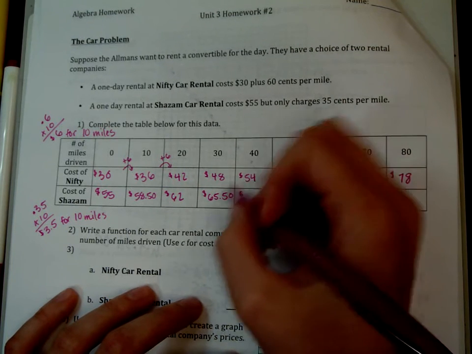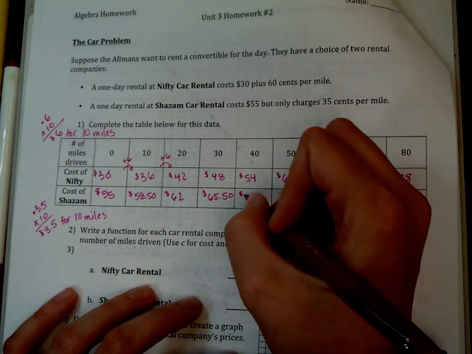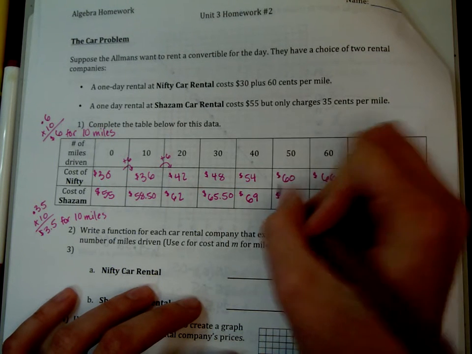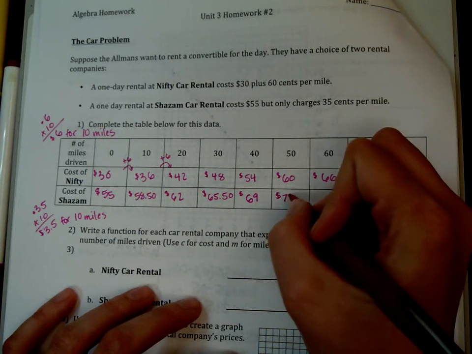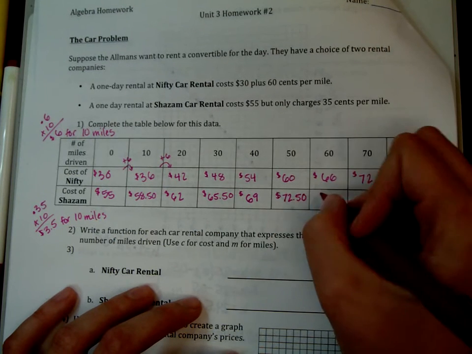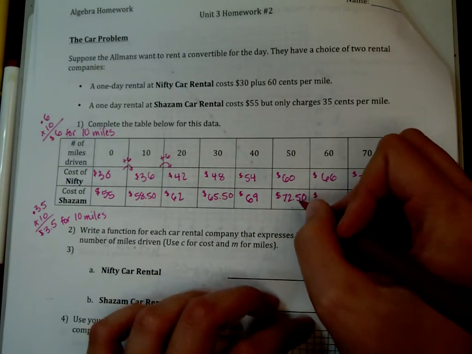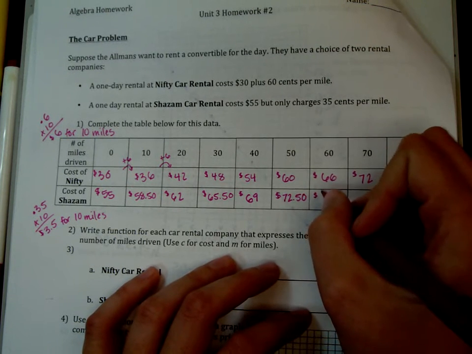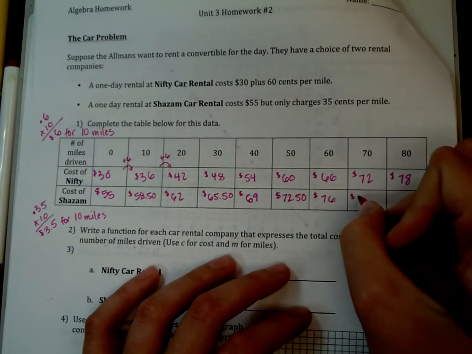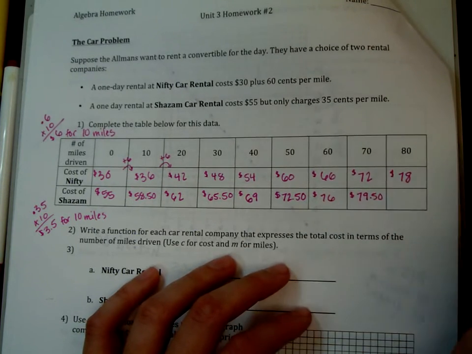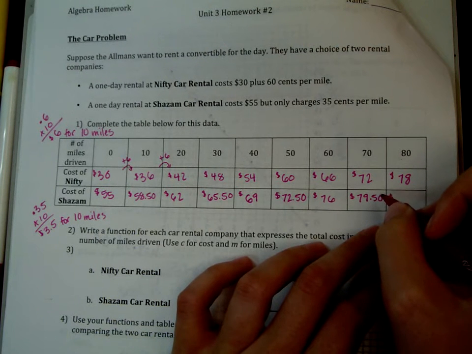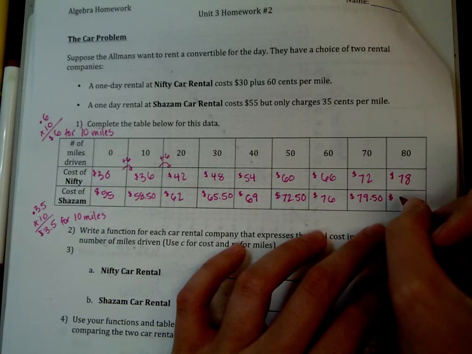Plus 3.5, let's see, plus 3, it would be 68, plus 50 cents, 69. Plus another 3.5 would be 72.5. Plus another 3.5, we'll add the 50, so that gets us up to 73, and then another 3, so that's 76, plus 3.5, 79.5, and then the 50 would get us up to 80, and then plus 3, so $83.